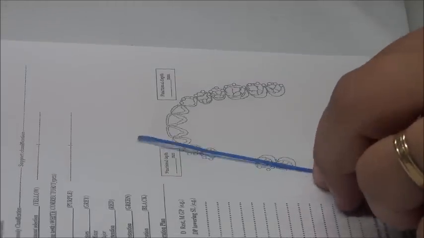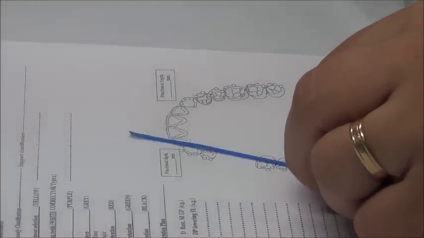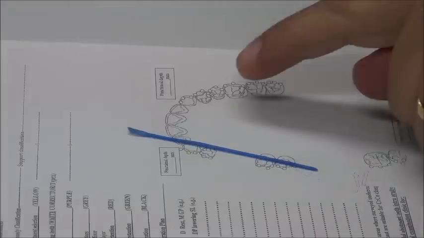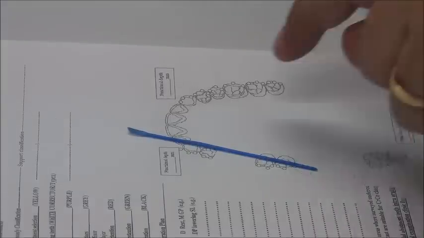Do I need to add components here? Why? We have two reasons to add, either because of indirect retention or because of cross-arch stabilization. What do I need here? I need both. I need indirect retention because this is my principal fulcrum line between these two rests, so I have to extend somewhere here.